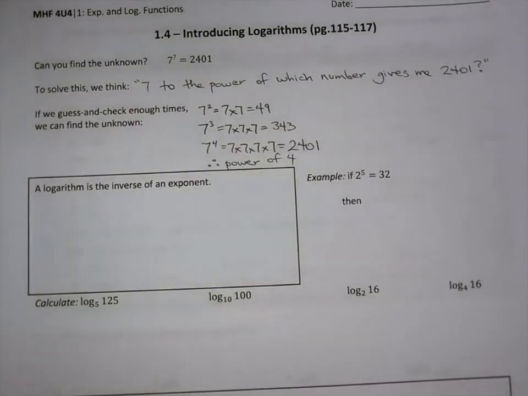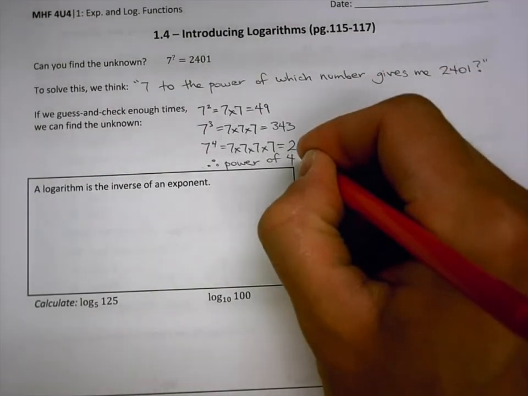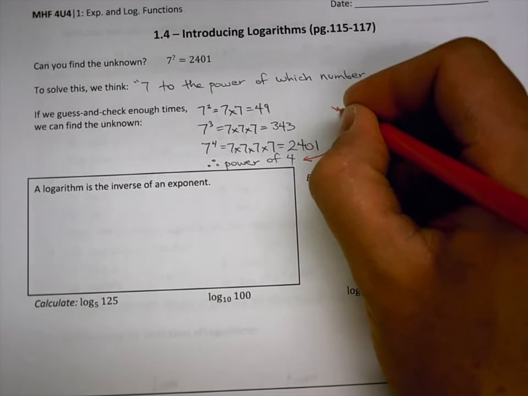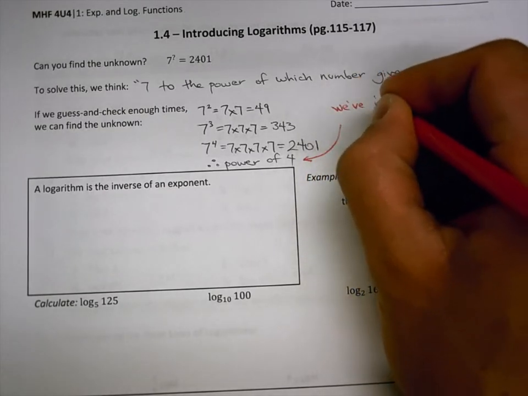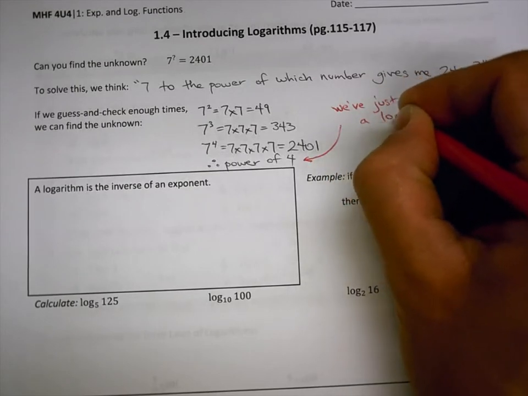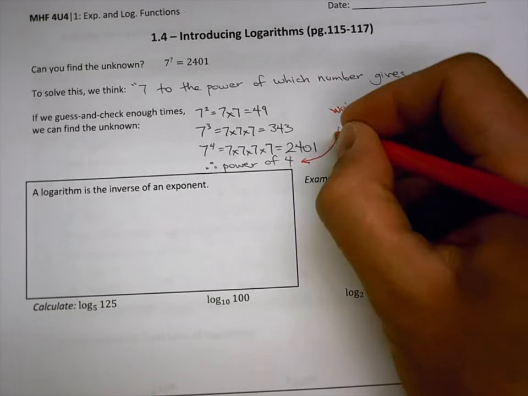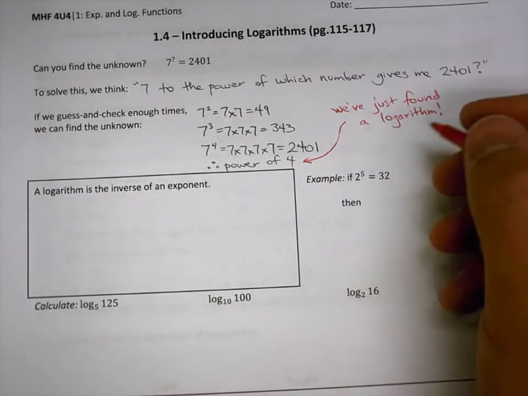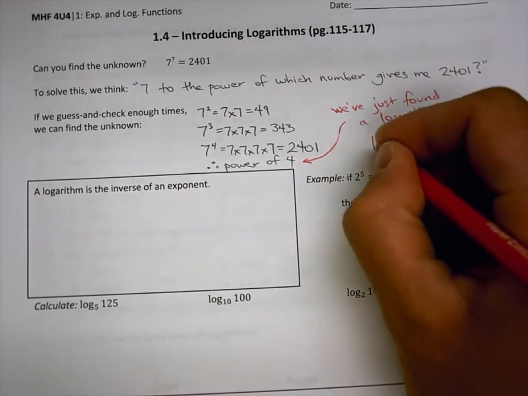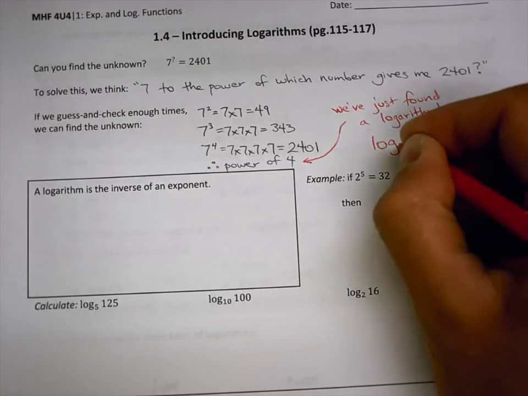Well, what we just did, we just found a logarithm. Your first logarithm. Specifically, what we found was log of 2,401 base 7.